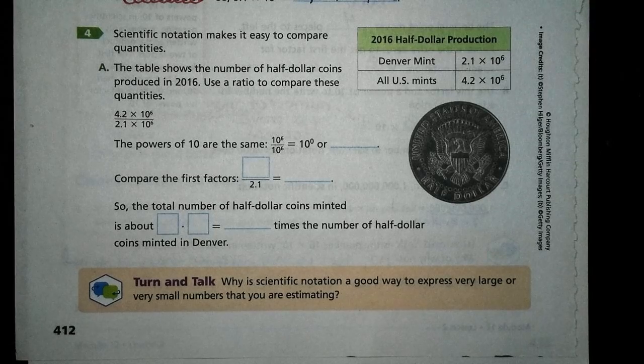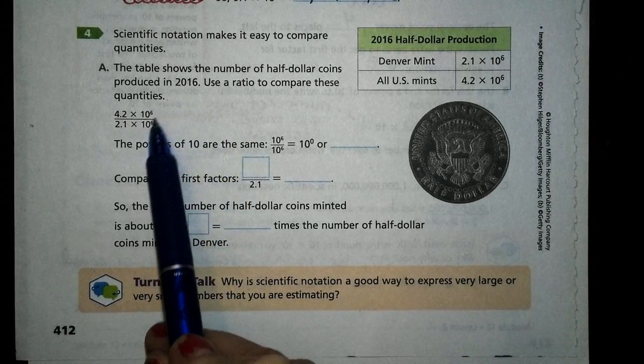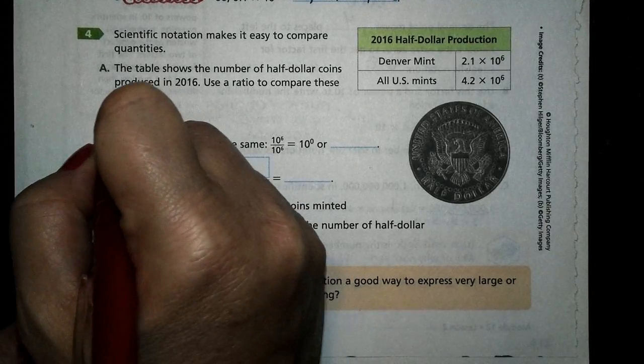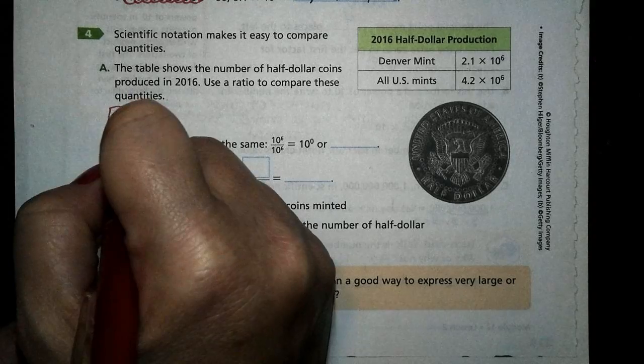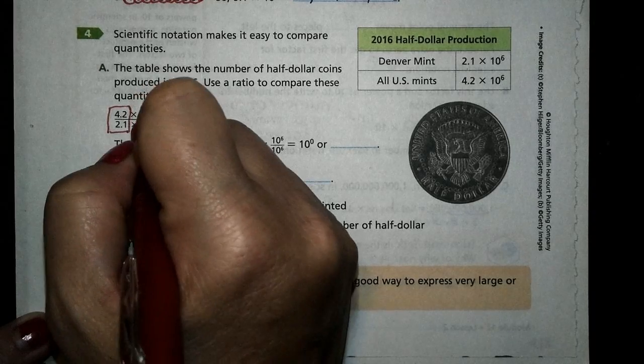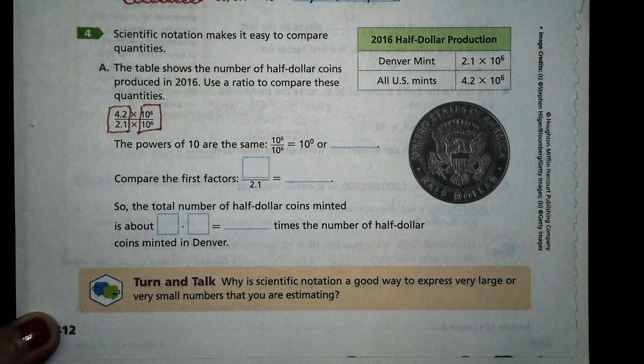The table shows, we've looked at this, so we're going to use a ratio to compare these 2 quantities. Really what you're doing is breaking up this first part and you're actually going to divide that. Since we have calculators, we're going to divide it in a calculator. Now that you've learned the exponent rule from last lesson, you know when you divide powers that have the same base, you subtract their exponents.